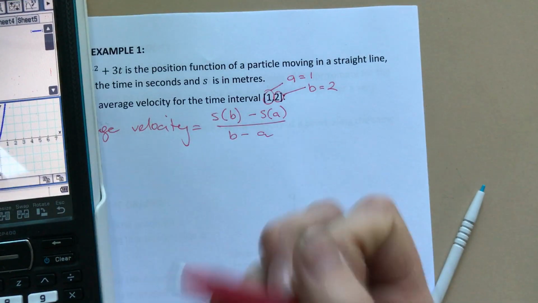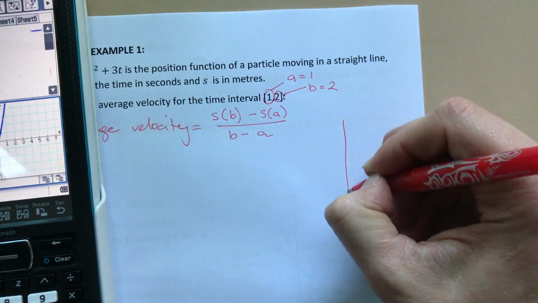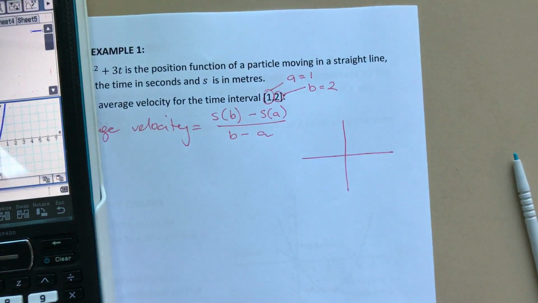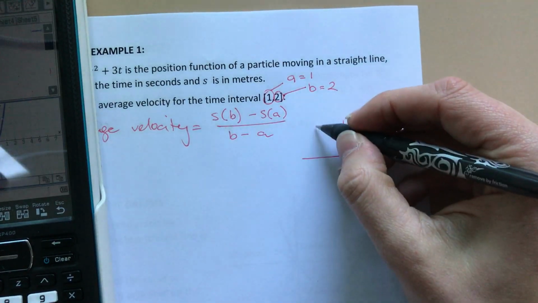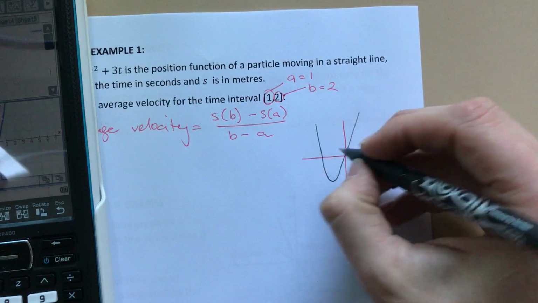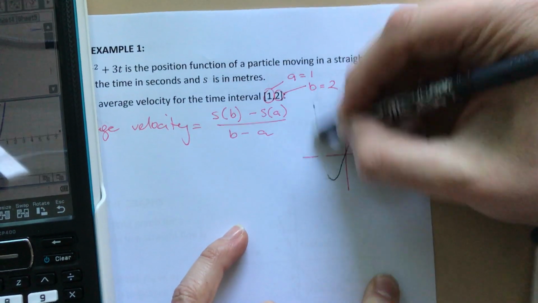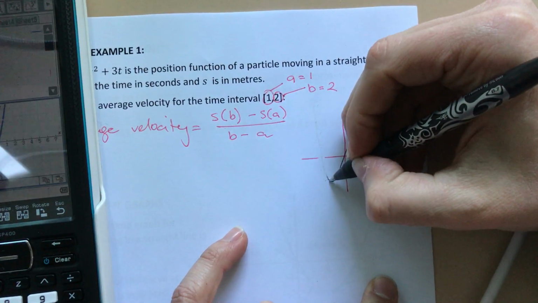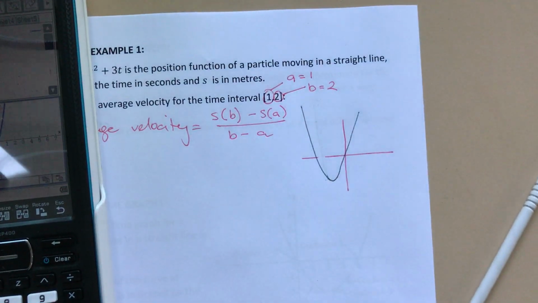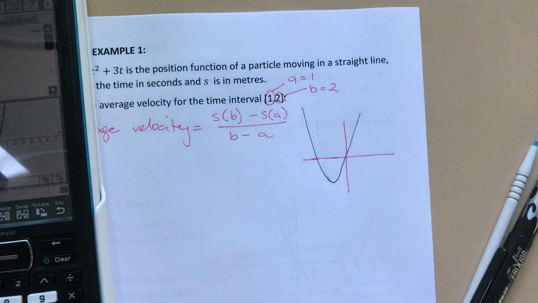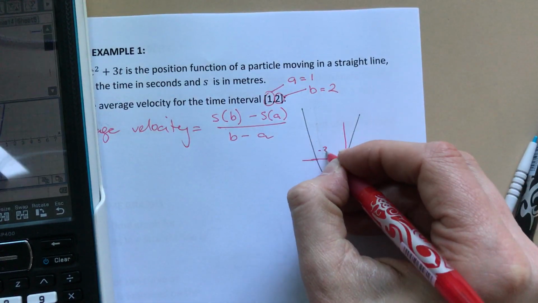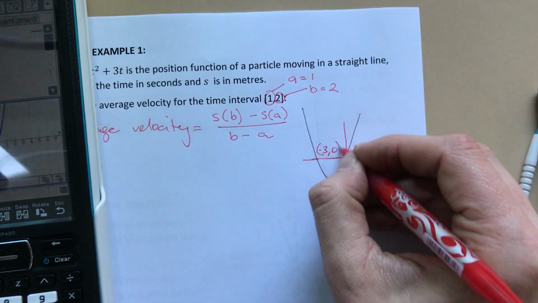So if we draw a little rough sketch of what this might look like, we've got this function that comes through here. It goes through the origin in that sense, and that's a pretty average looking parabola. We've got an intercept here at -3, and we've got an intercept here at 0.